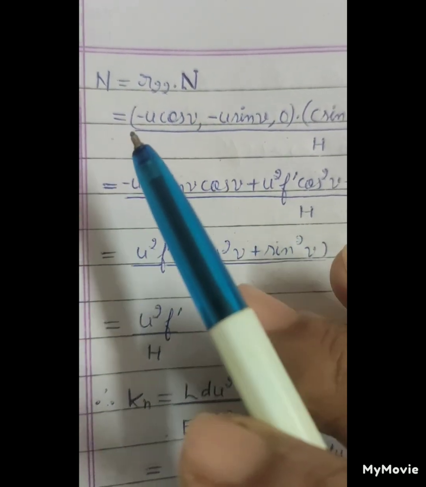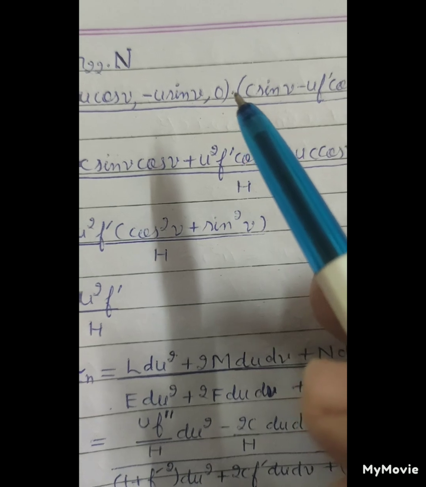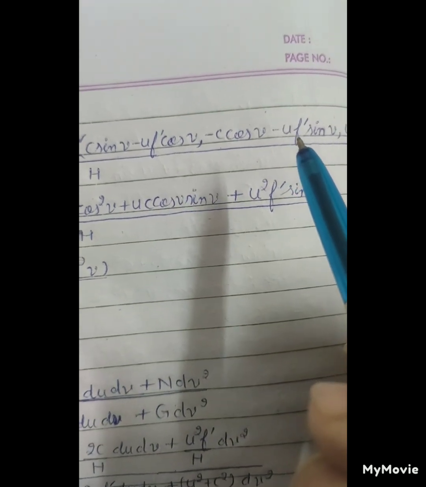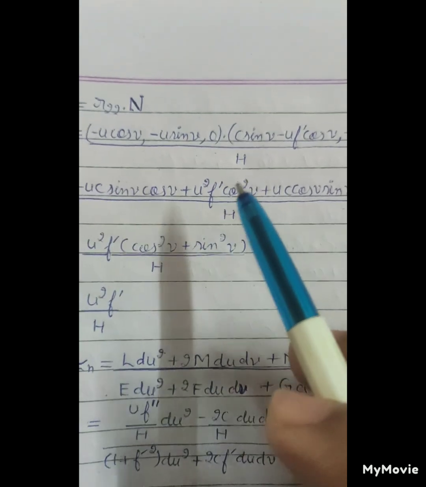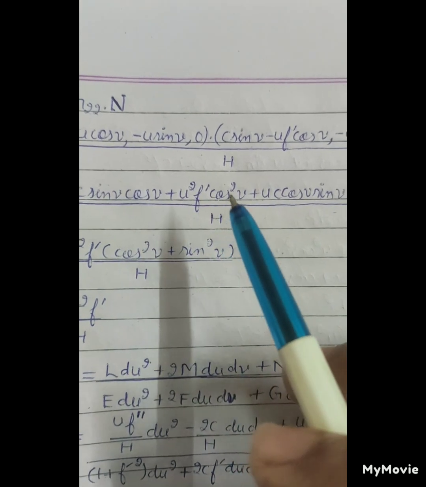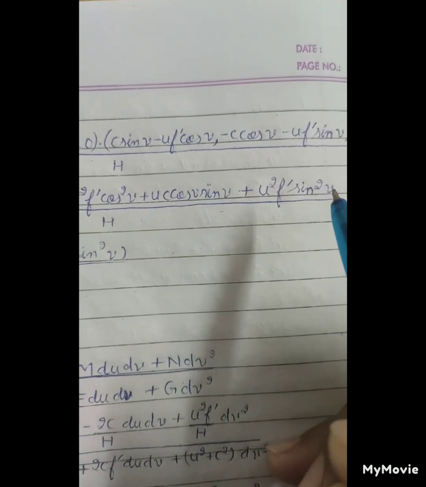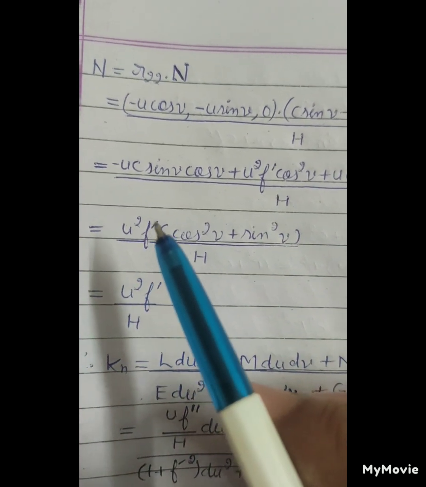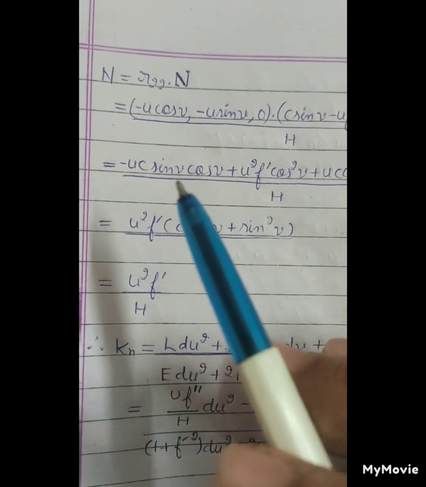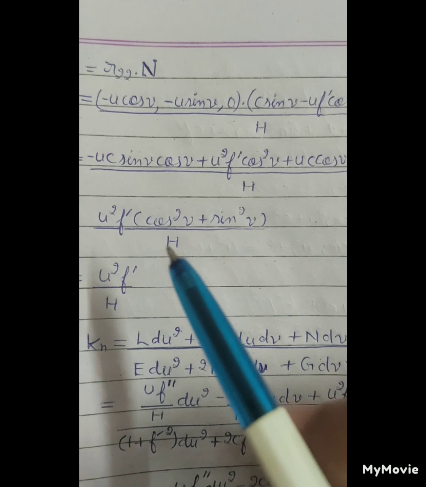Similarly n equals r22 dot n equals minus u cos v, minus u sine v, 0 dot c sine v minus u f' cos v, minus c cos v minus u f' sine v and u upon h equals minus uc sine v cos v plus u square f' cos square v plus uc cos v sine v plus u square f' sine square v upon h equals minus uc cos v sine v will cancel out, and u square f' taken common, cos square v plus sine square v upon h.